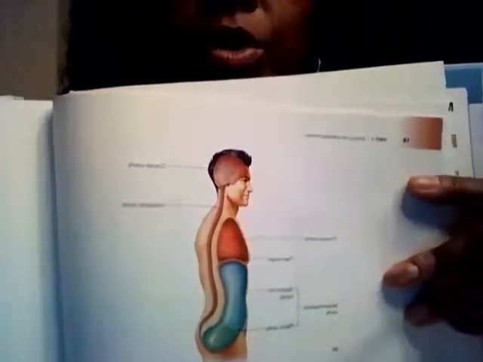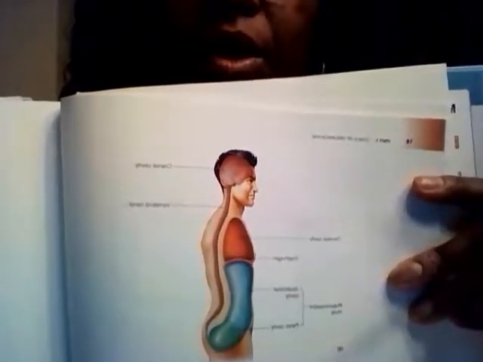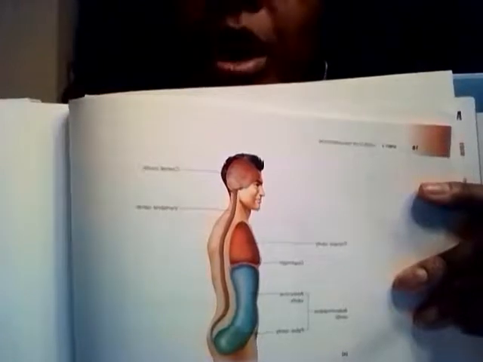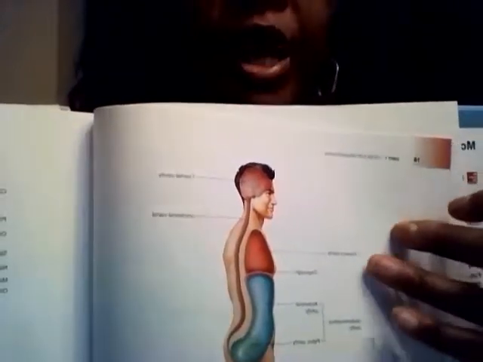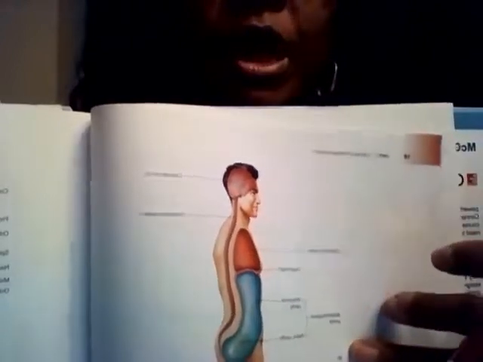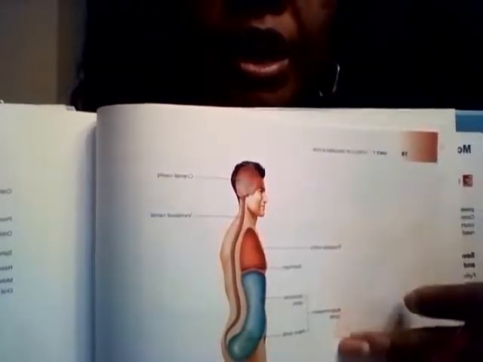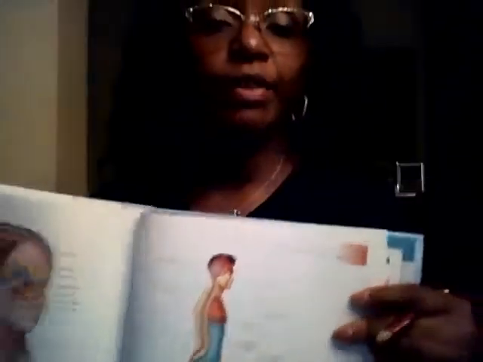You will notice the dorsal cavity identifies the cranial cavity as well as the spinal or the vertebral cavity. But then when you look at the ventral cavity, everything that you see here is part of the ventral cavity. So the most superior portion from the lateral view of the ventral cavity is the thoracic cavity.